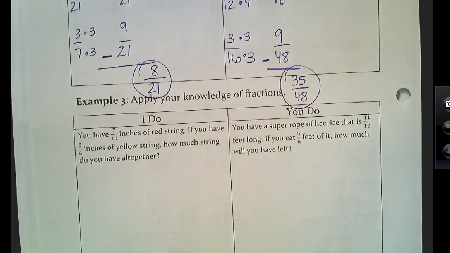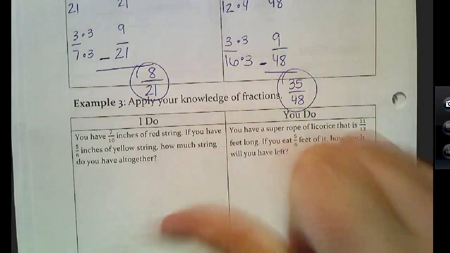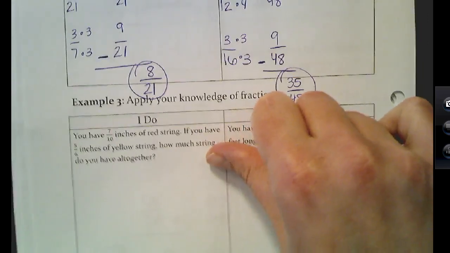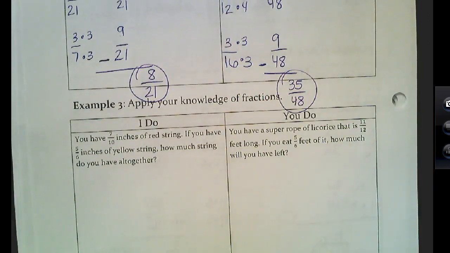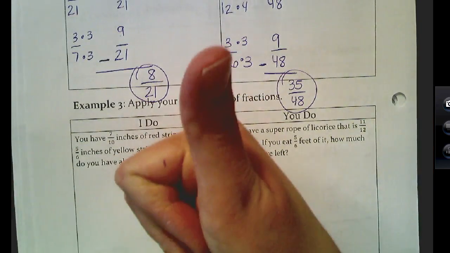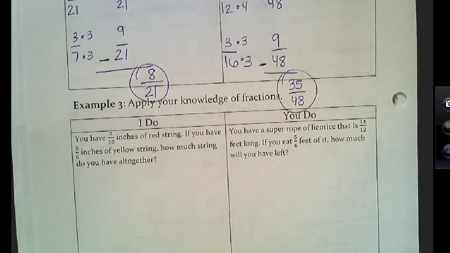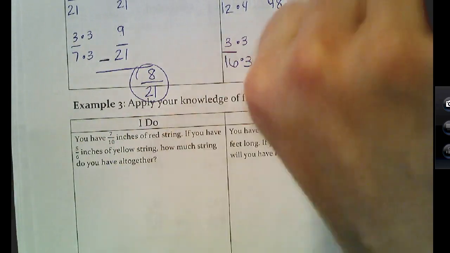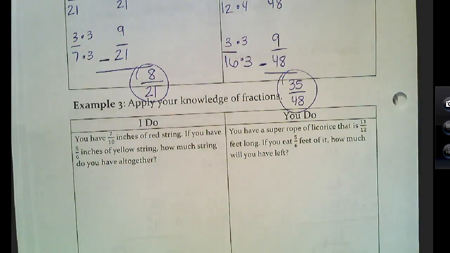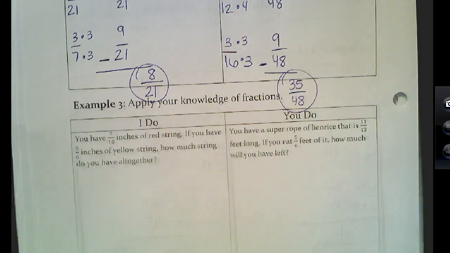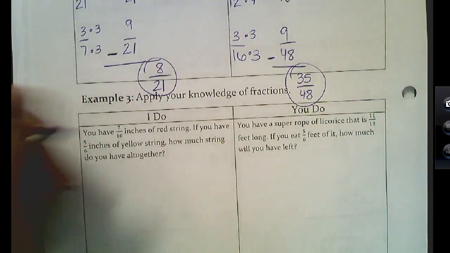or subtract? Give me a thumbs up if you think I need to add. Thumbs down if you think I need to subtract. If I want to know how much string I have all together, should I add? Thumbs up. Or subtract? Thumbs down. Okay, thumbs up. We're going to add these two together.